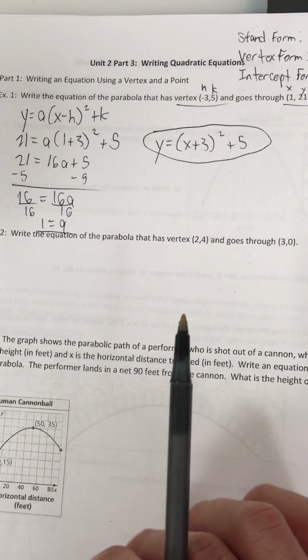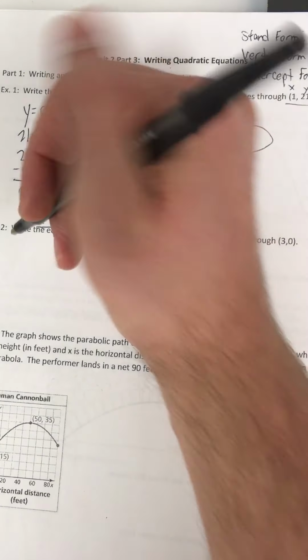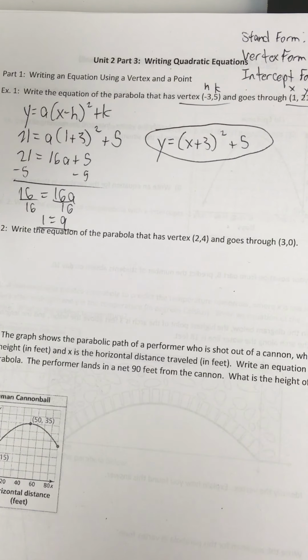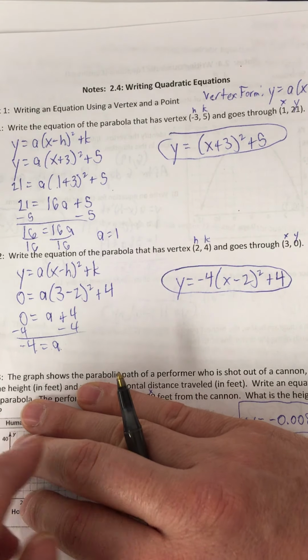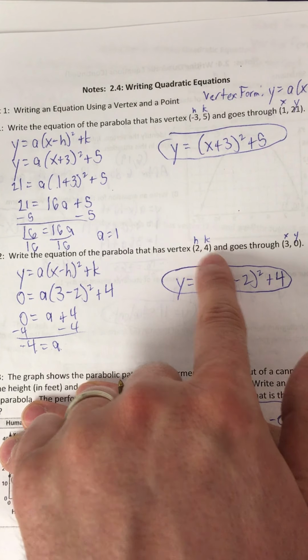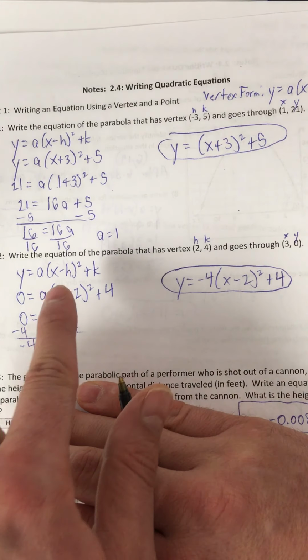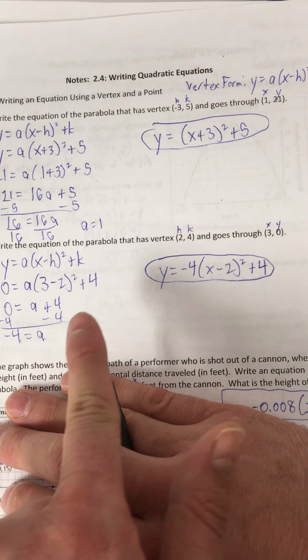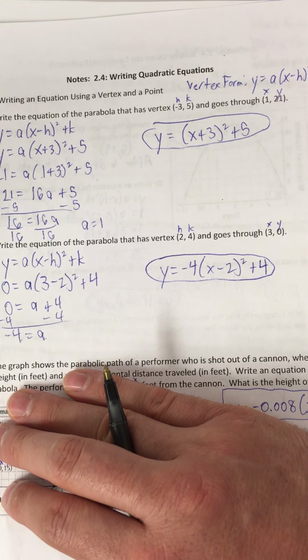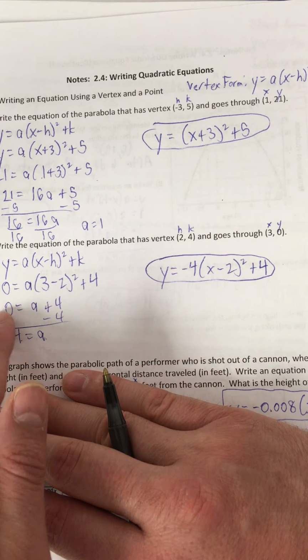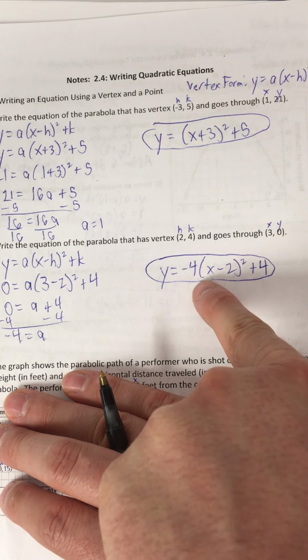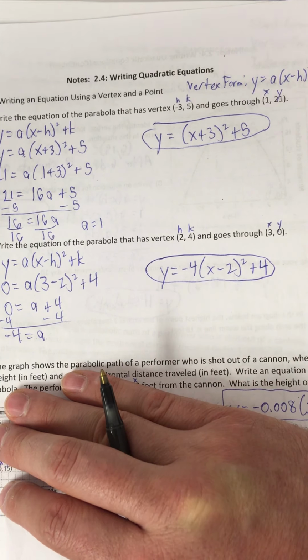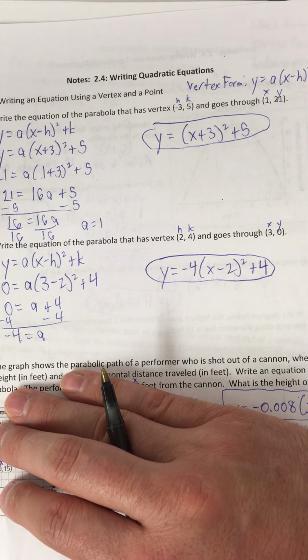So number 2, if you're doing the same thing, it should be this. You should get a equals negative 4. All right, you're going to plug in 2 for h, 4 for k, 3 for x, 0 for y. So 0 equals a, parentheses 3 minus 2 squared plus 4. So 3 minus 2 is 1 squared, so I just get 0 equals a plus 4. A is going to be negative 4. Plug that in for a, and there's your equation. Y equals negative 4, parentheses x minus 2 squared plus 4.